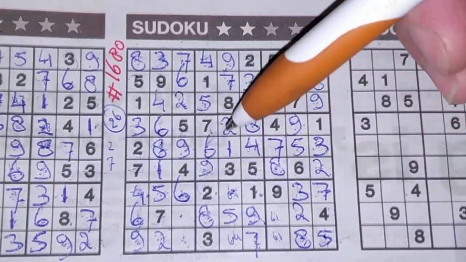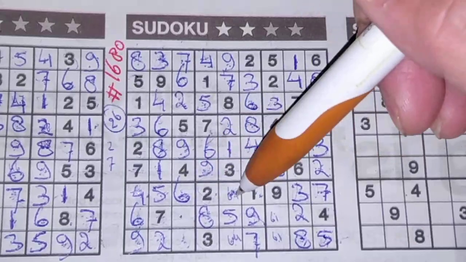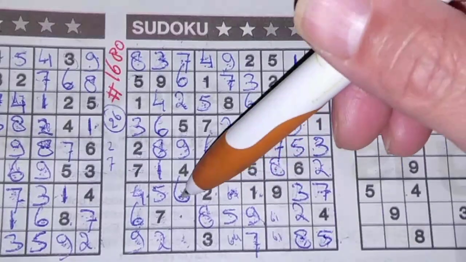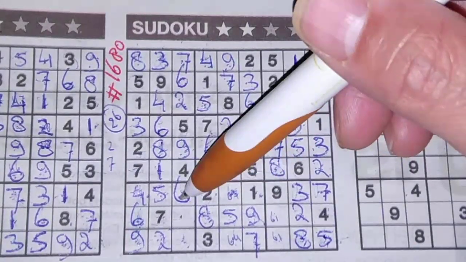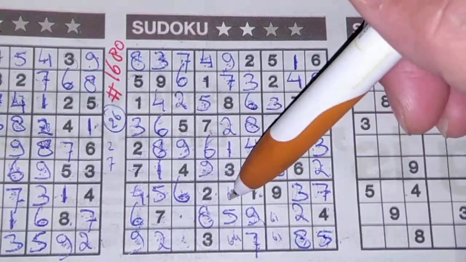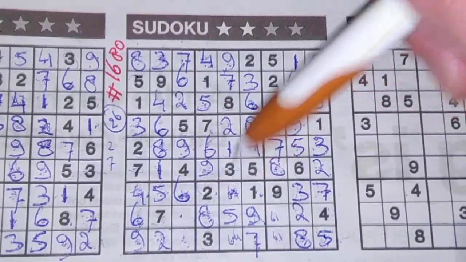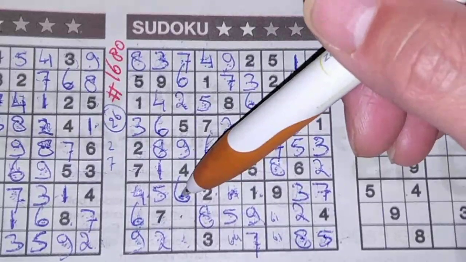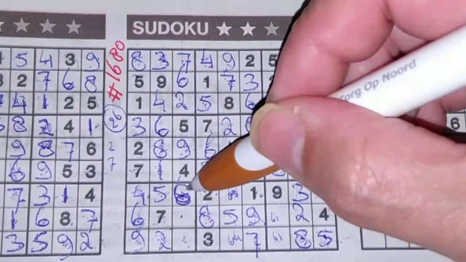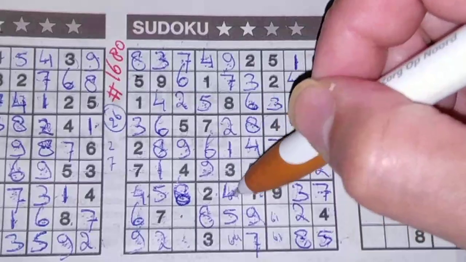So, what are those 2 numbers then? The 4 and the 8. We have there an 8. This should be the 8. Yeah, this should be the 8. And this should be the 4.